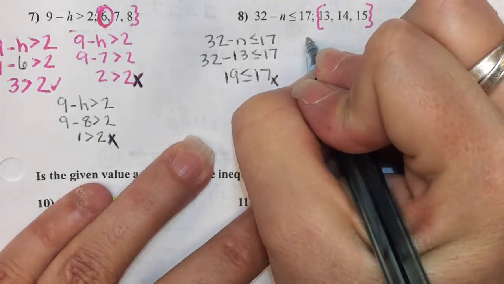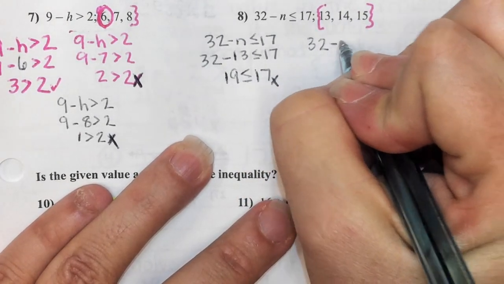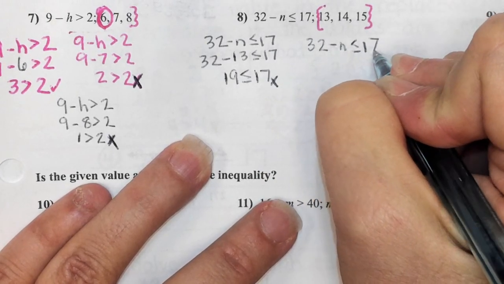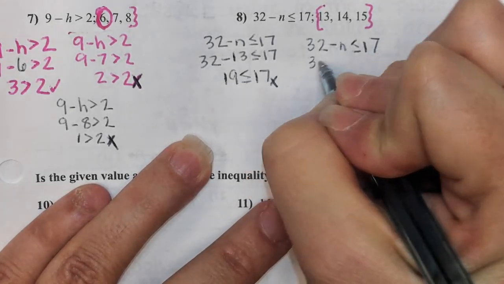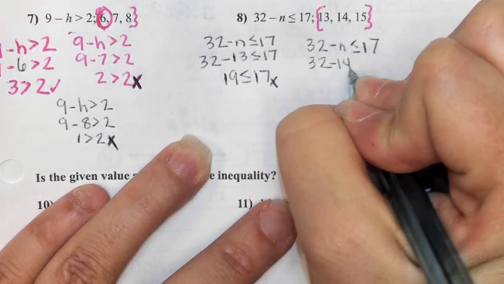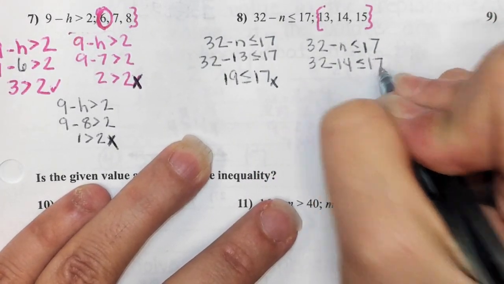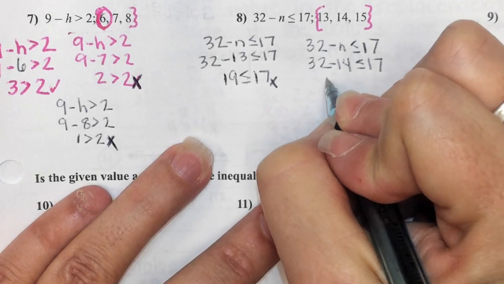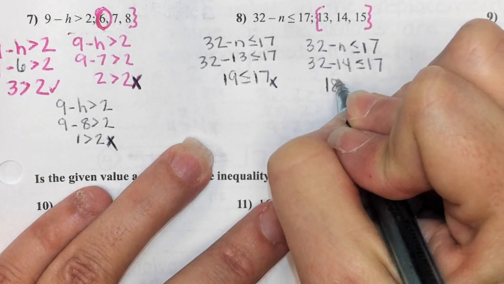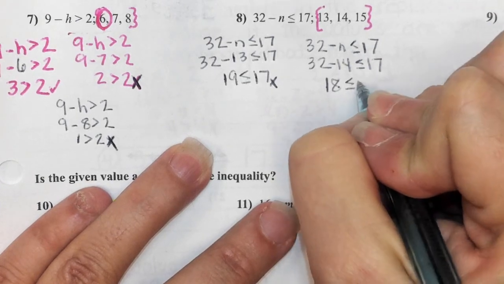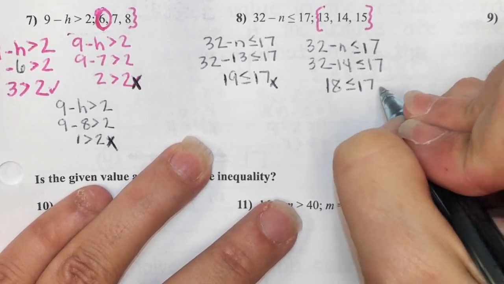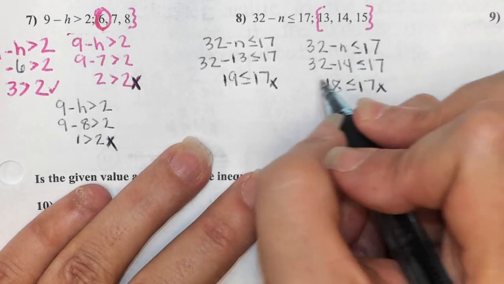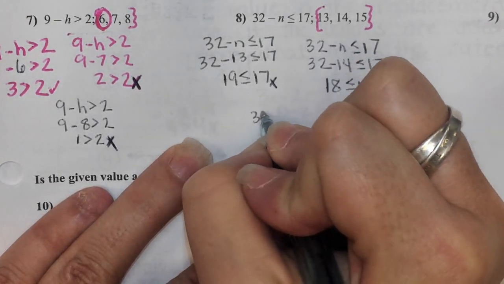Now I'm going to try the 14. 32 minus n is less than or equal to 17. So, I'm going to fill in the 14. And that would be 18. Is 18 less than or equal to 17? No. So I'm going to put a little X there. Okay, now I'm going to try 15. I'm going to copy the problem again.